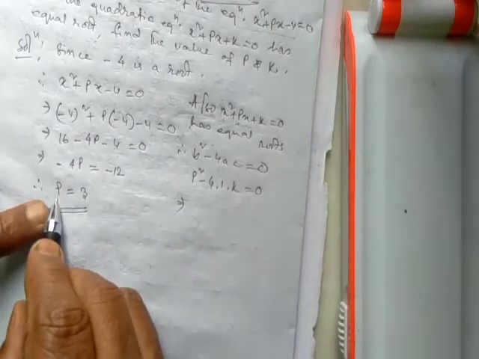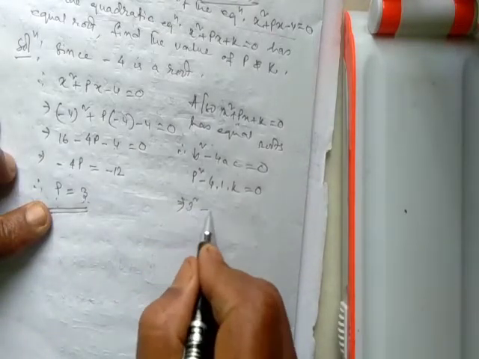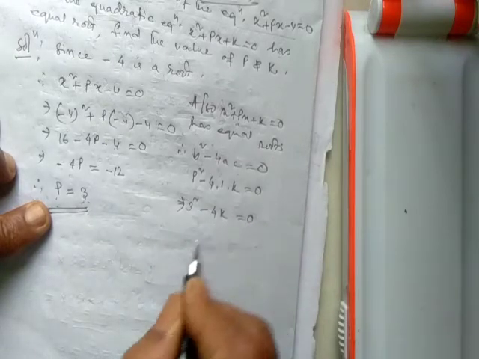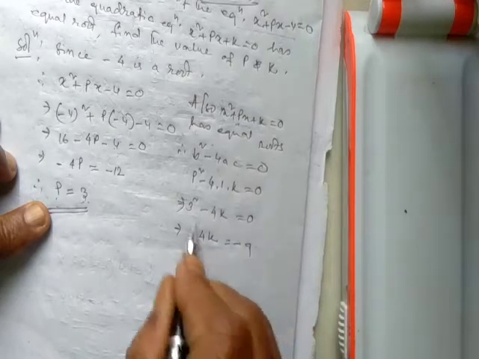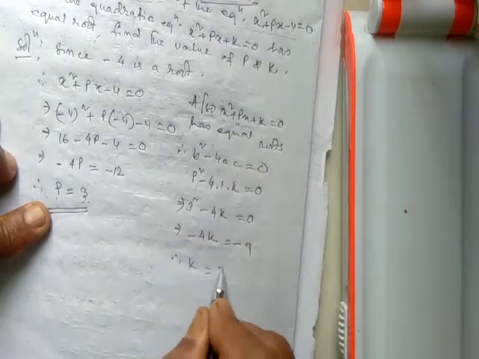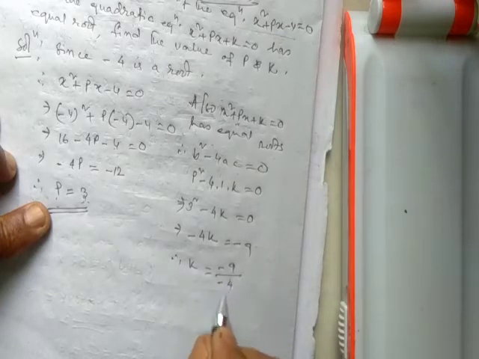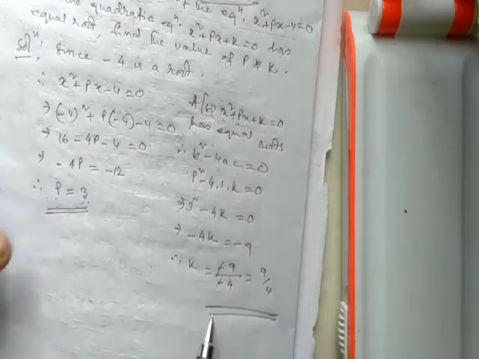This implies, the P value we have, P is equal to how much? 3. So in place of P I will put 3 square minus 4K is equal to 0. Minus 4K is equal to minus 9. 3 square, when it comes to this side, will become 9. Therefore K is equal to minus 9 by minus 4. This cancels, it is equal to 9 by 4. This is the value of K.